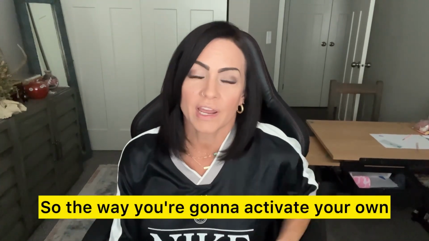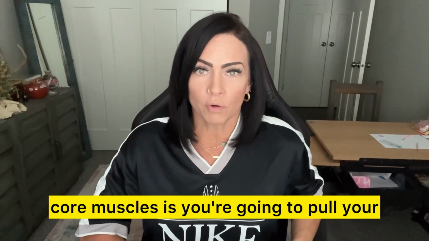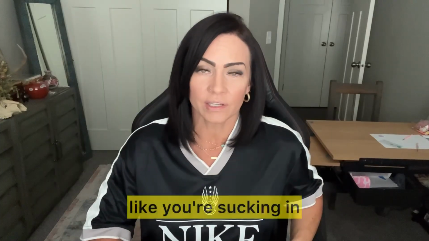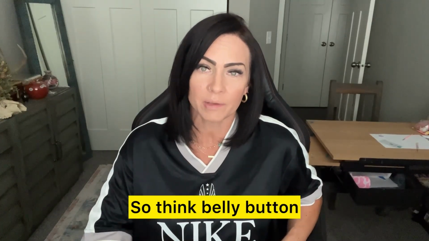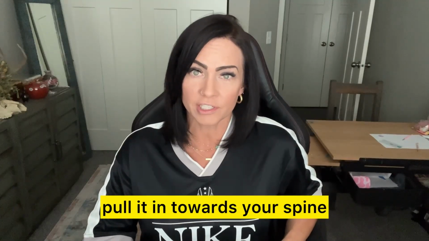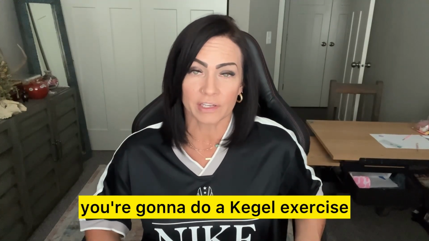So the way you're going to activate your own core muscles is you're going to pull your belly button in, like you're sucking in, but it's not lungs, it's belly. So think belly button, pull it in towards your spine. And then after that, you're going to do a Kegel exercise.